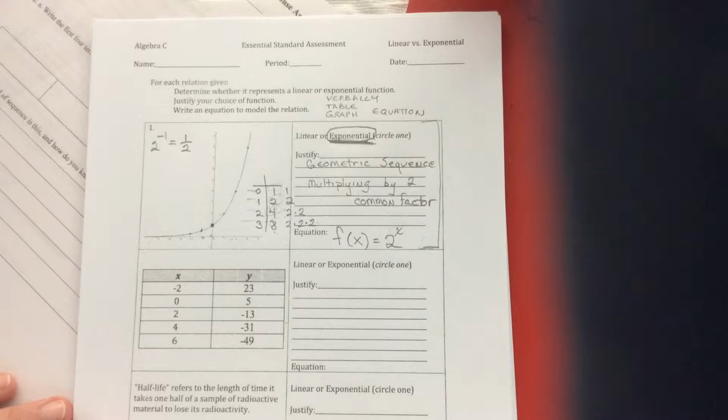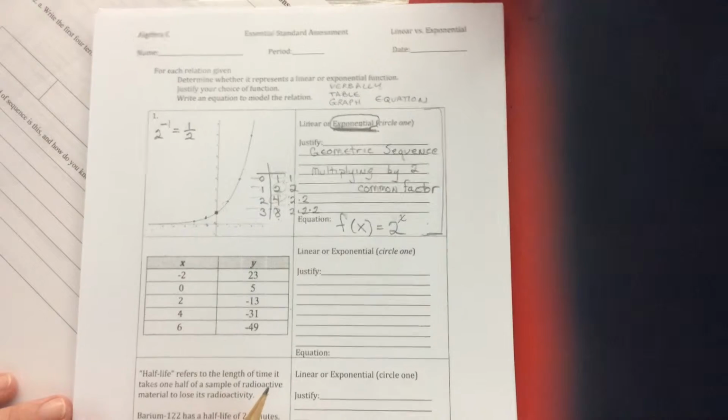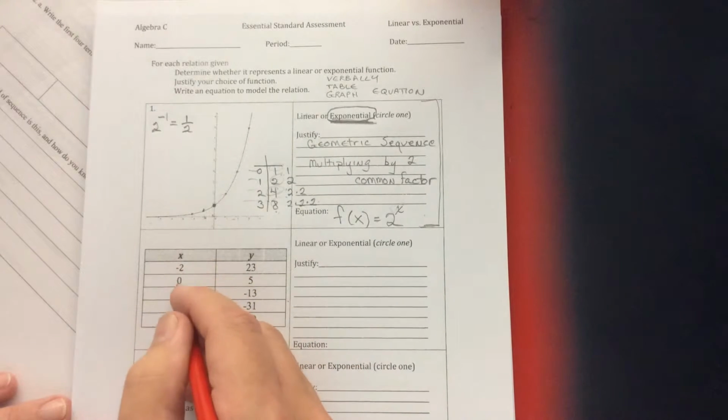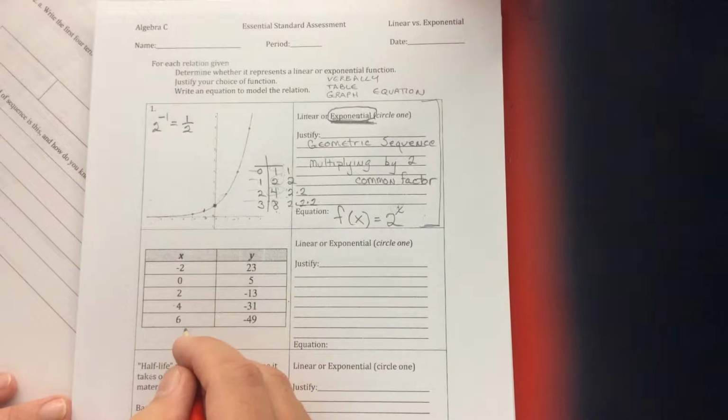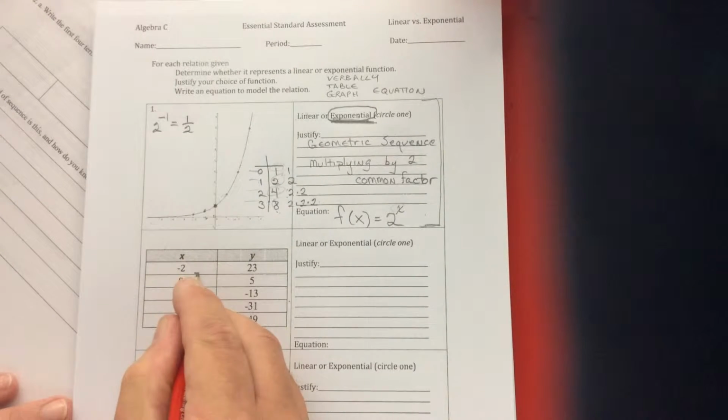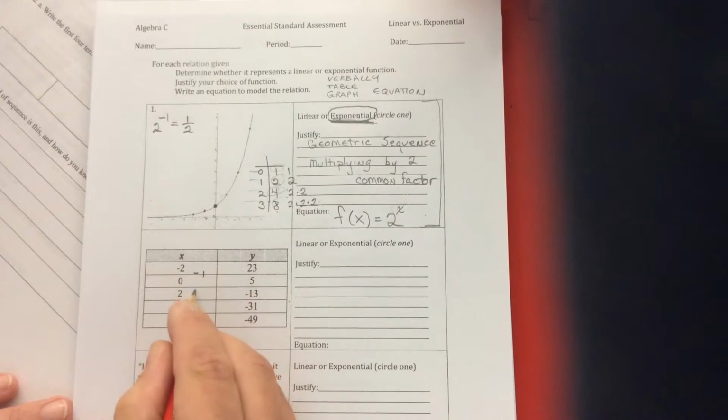Okay? All right. Now, here, we've got a table. And this keeps going up by 2's. But let me ask you this. Can you figure out what the number in between each one of these is?